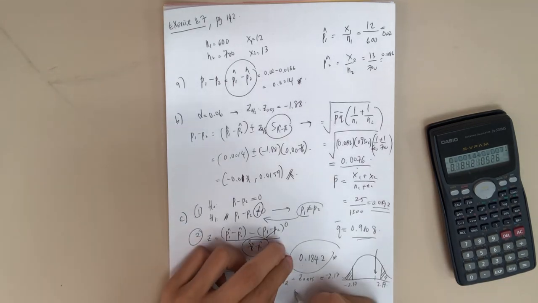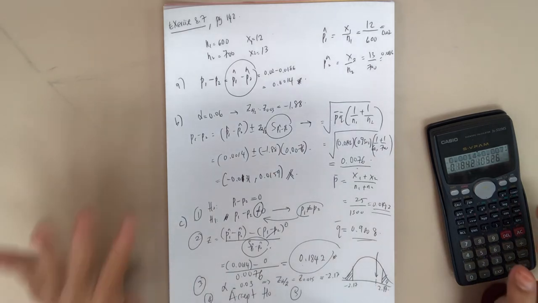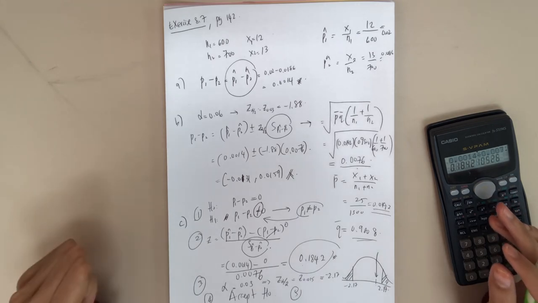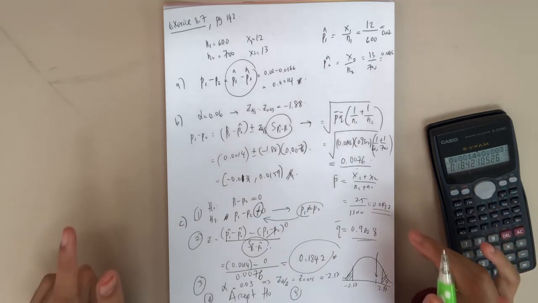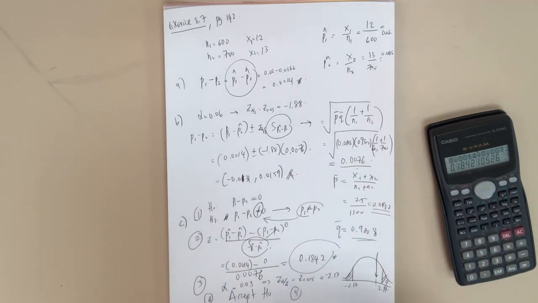Then number 5, you make a conclusion. The proportion of all luggage loss between airline companies P and Q are not different. You can make it your own sentence, but the keyword here must be not different between the two companies.